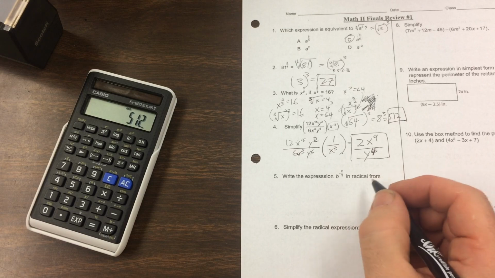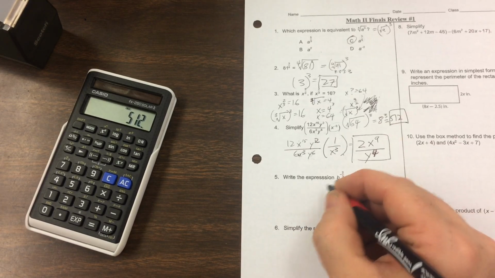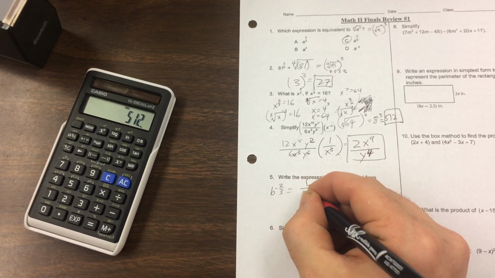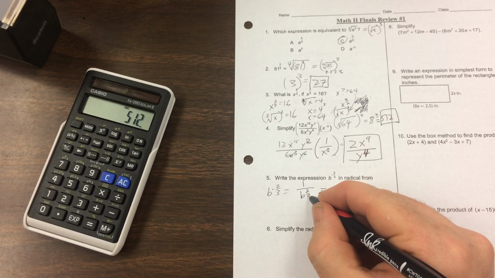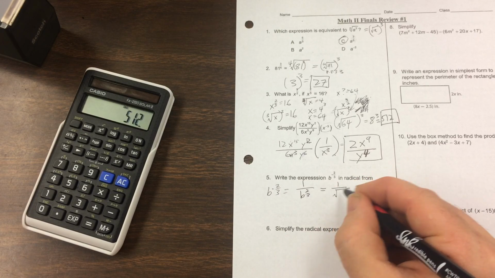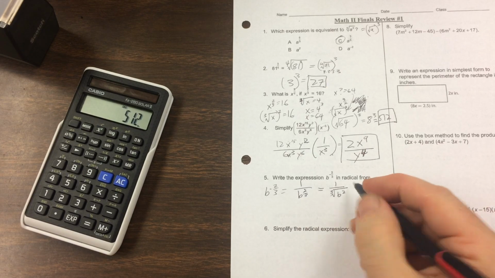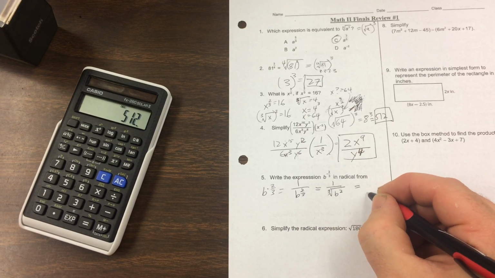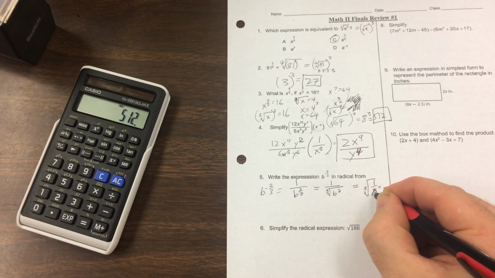Remember, if I write the expression b to the negative 2/3 in radical form, b to the negative 2/3 first is 1 over b to the 2/3. Then I'm going to turn the fraction, the denominator, into a root. So this is 1 over the cube root of b squared. So that will work. You can also end up with an answer that is the cube root of 1 over b squared.